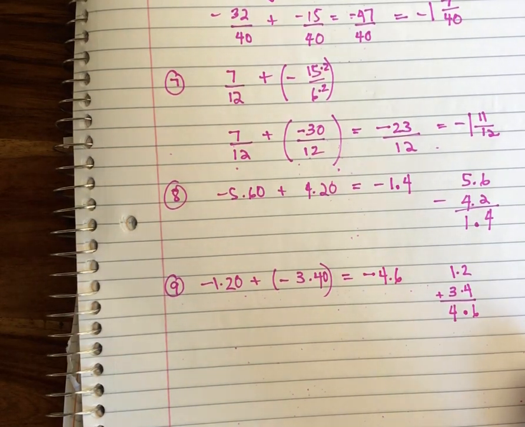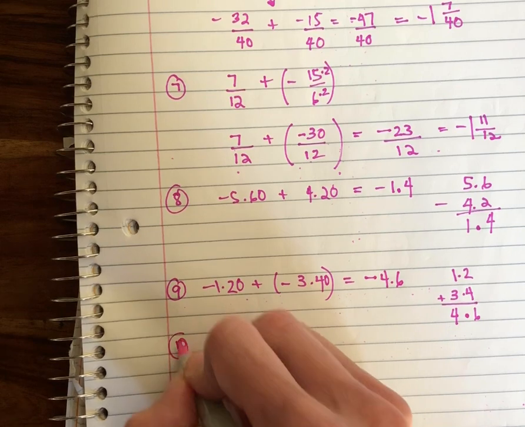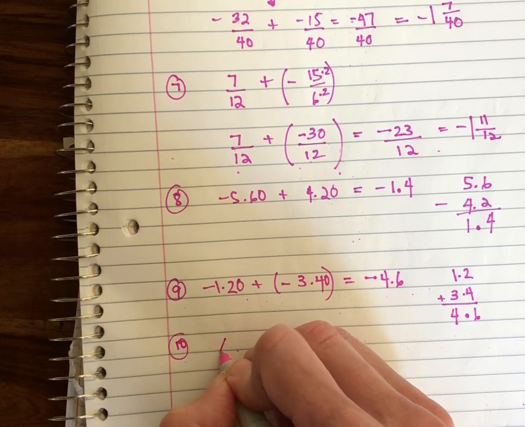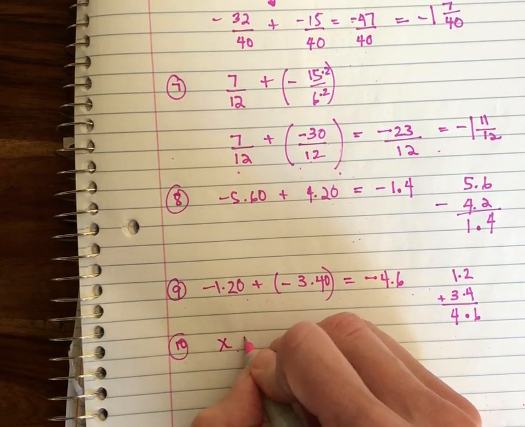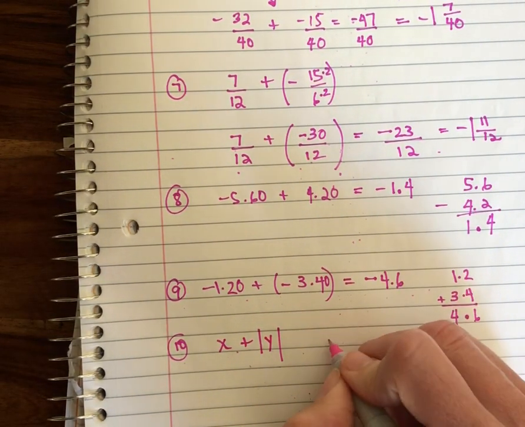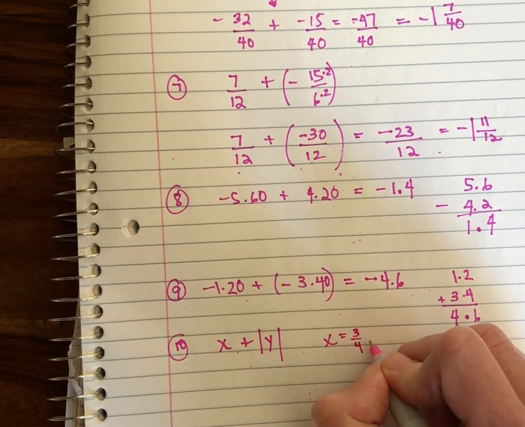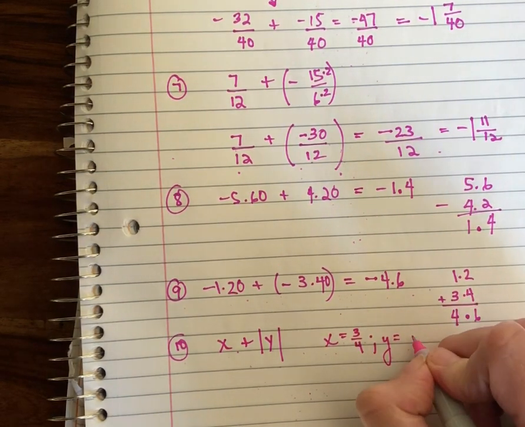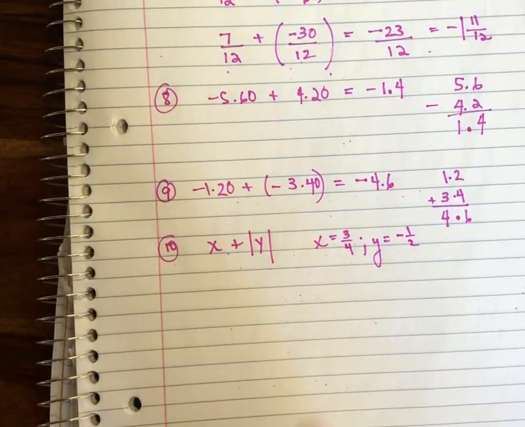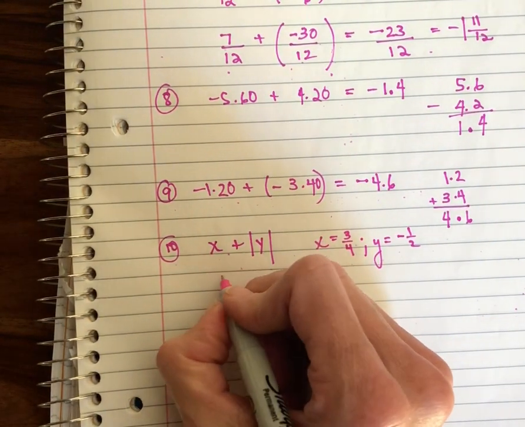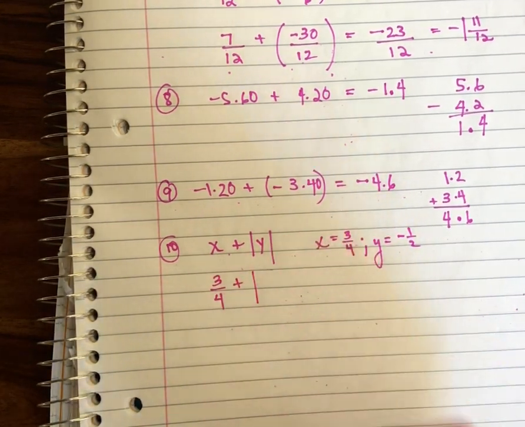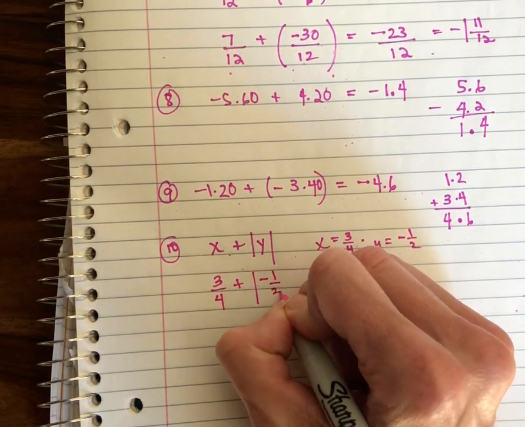Okay, number 10. Now we're evaluating the expression with a few different values for x and y. So number 10 looks like x plus, remember, these bars mean absolute value, y. And it tells us that x is 3/4 and y is -1/2. So let's see what that looks like. We start by substituting the values for the variable. So instead of x, I substitute in the 3/4. Instead of y, I substitute in the -1/2.